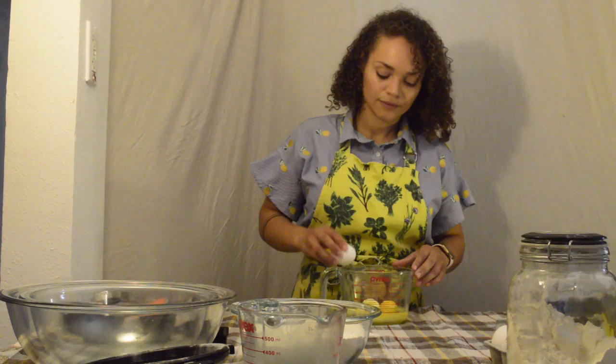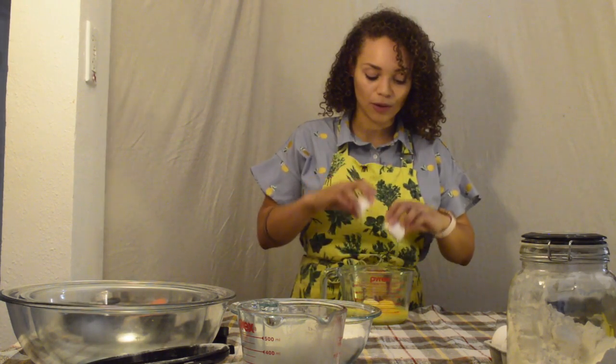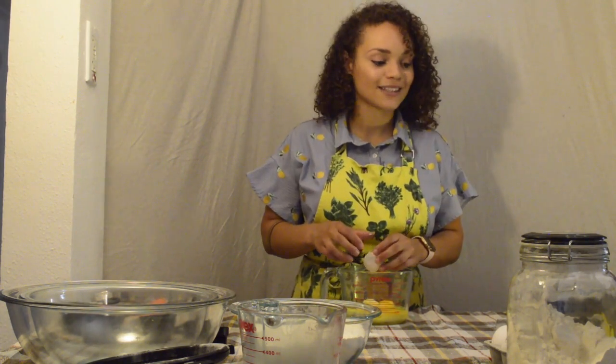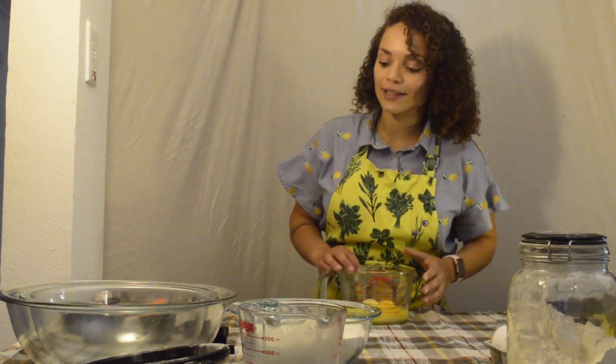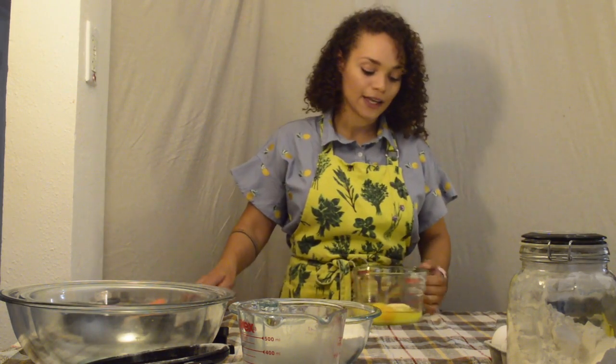Perfect. Should I use the whole egg? Should I just use the yolk? The egg yolks also help to add moisture and protein content to the gluten components in our dough, which will add to the elasticity. The egg whites, on the other hand, act as a leavening agent, and they allow the bread to get just a little bit more extra rise.